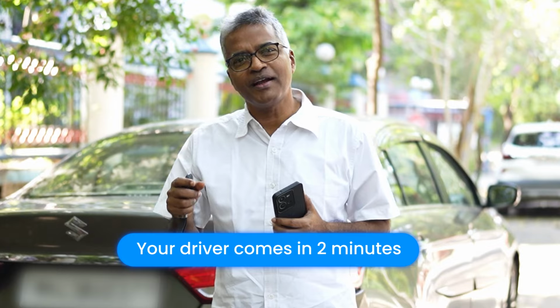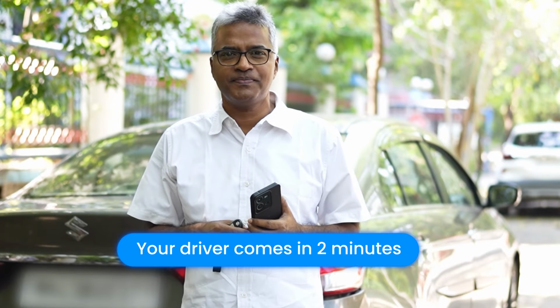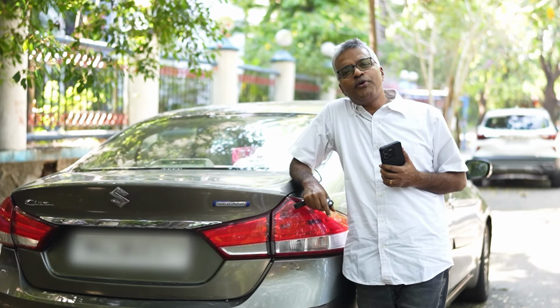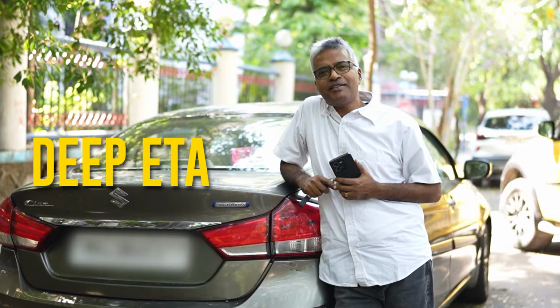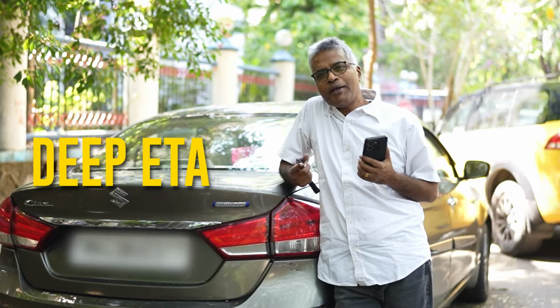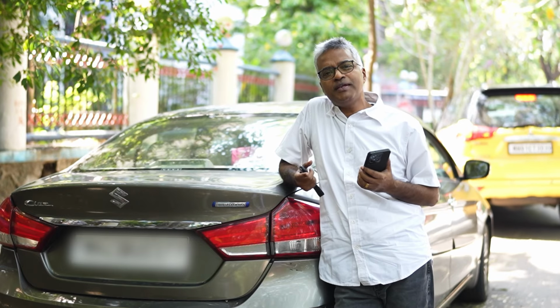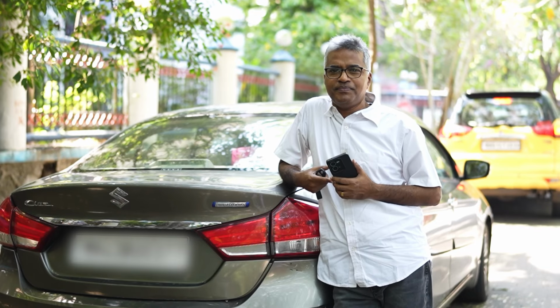Next, that familiar line, your driver comes in 2 minutes. How does Uber manage that? Uber uses a sophisticated algorithm called DeepETA, Deep Expected Time of Arrival, based on billions of previous trip data.